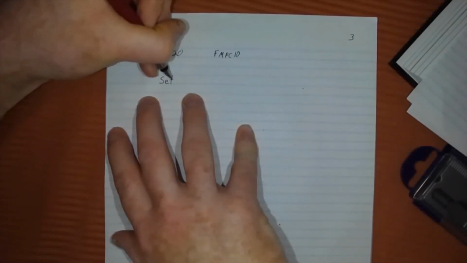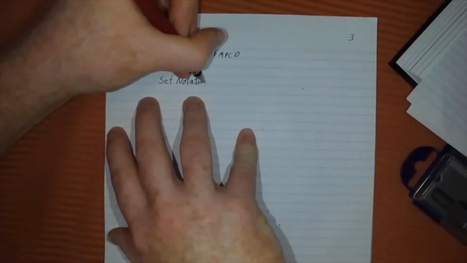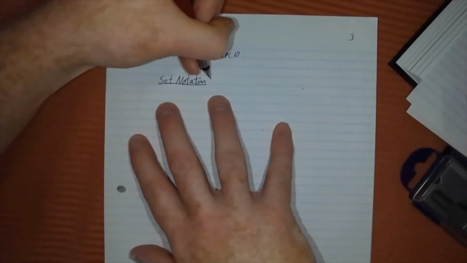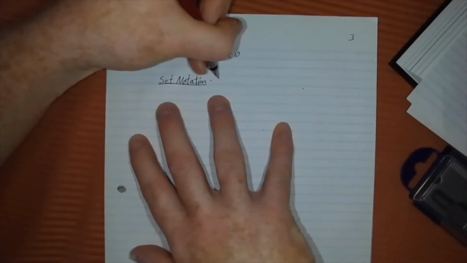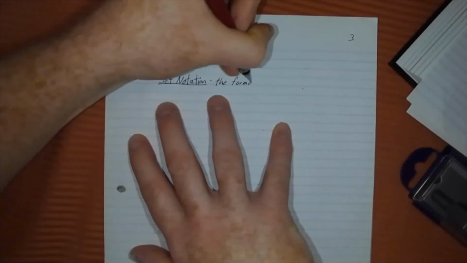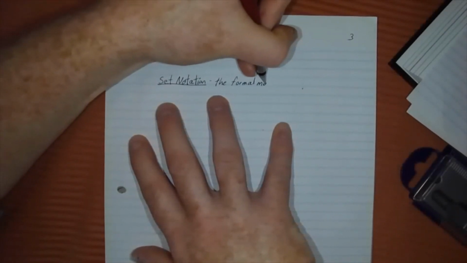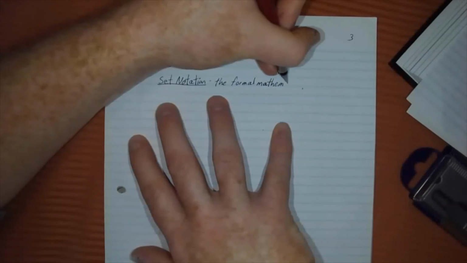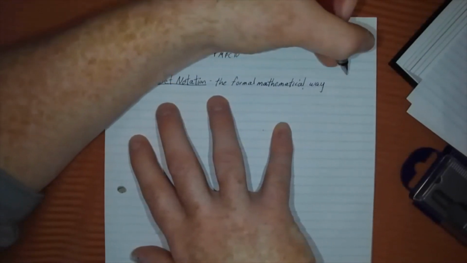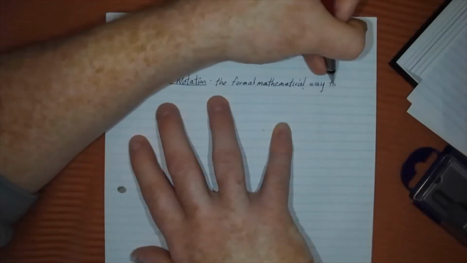Okay, now this next one is called set notation. This is what we should be using the most. Set notation. This is the formal mathematical way to state domain and range.